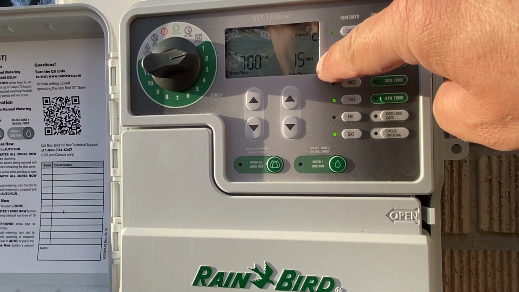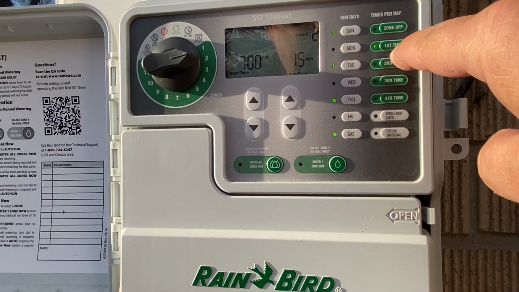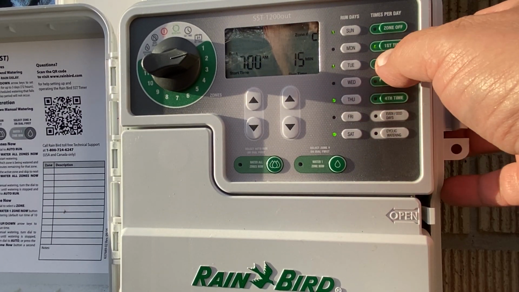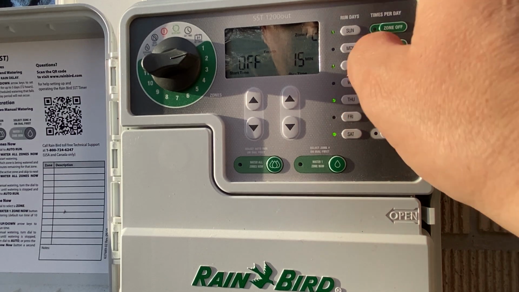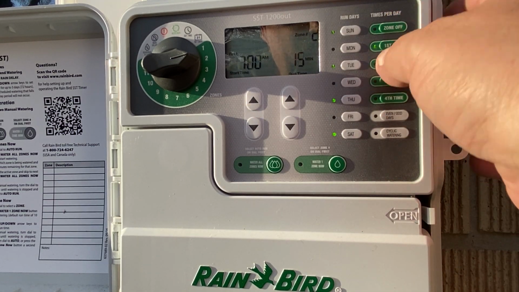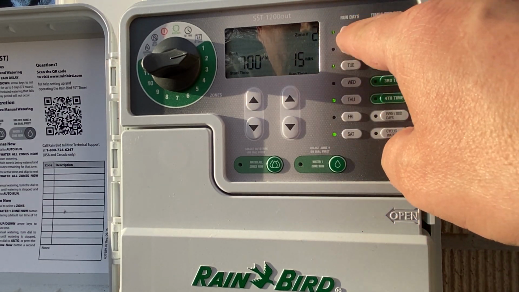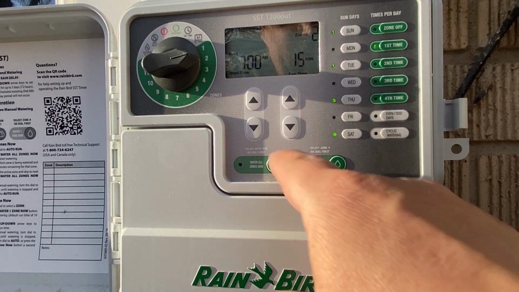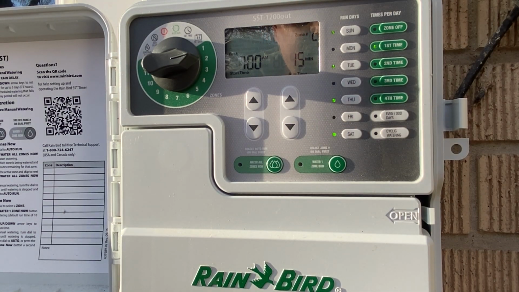Number 2 is set for 15 minutes, 7 a.m., the first start time. So there are no other ones set up in here. They're all set to off for those ones. But you set it for the first start time, the days that you want it. Set the time, that's all it takes, and it's set to run.